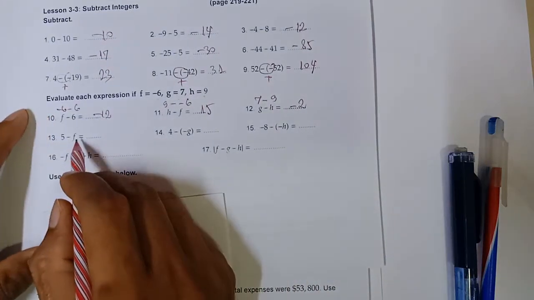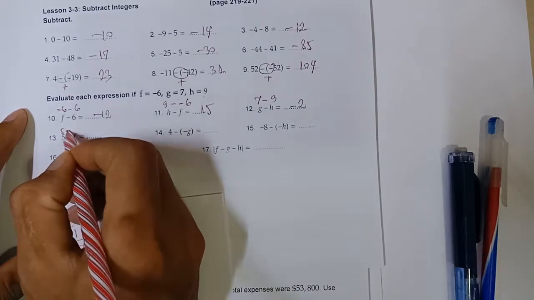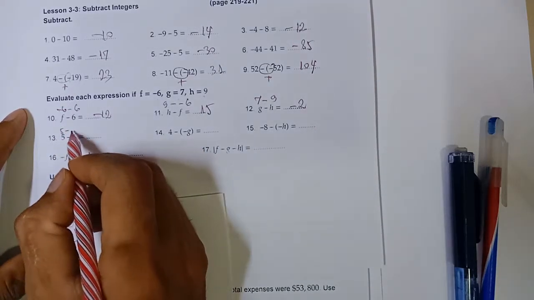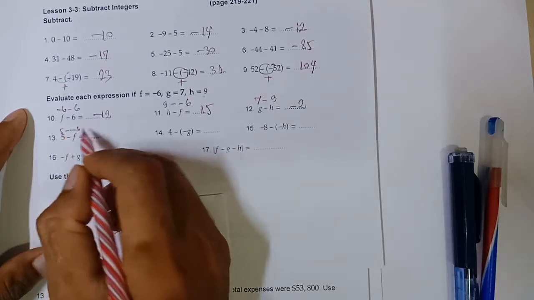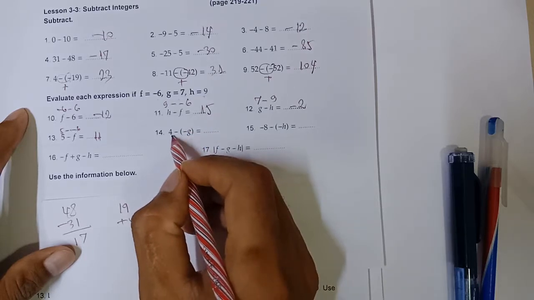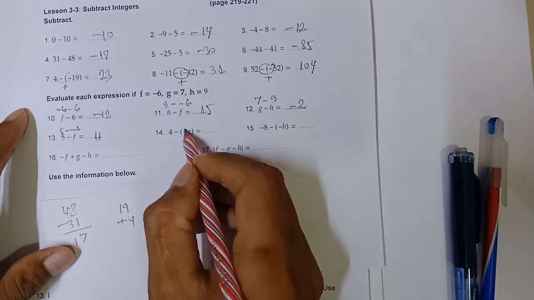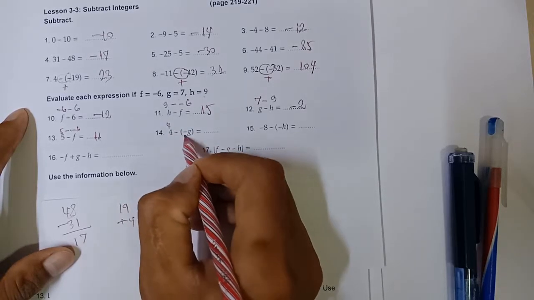Number 13, you have 5 minus f. F is minus 6. So 5 minus a negative, so 5 plus 6, 11. And then you have 4 minus g. So 4, minus becomes plus.